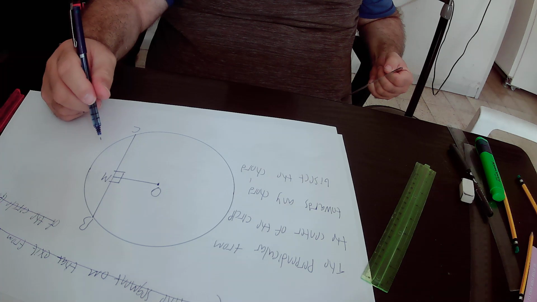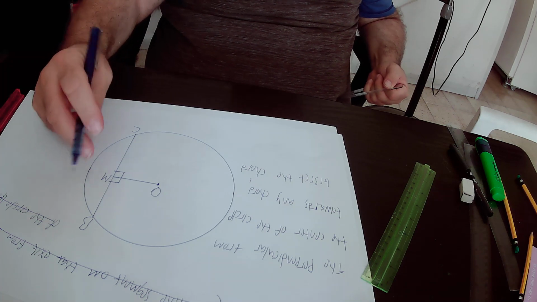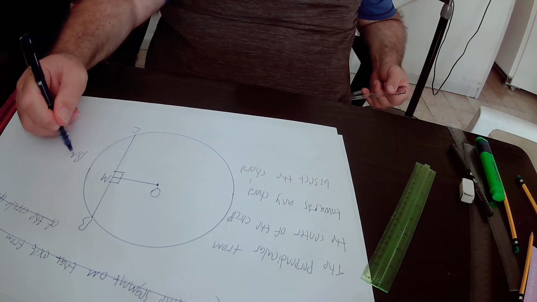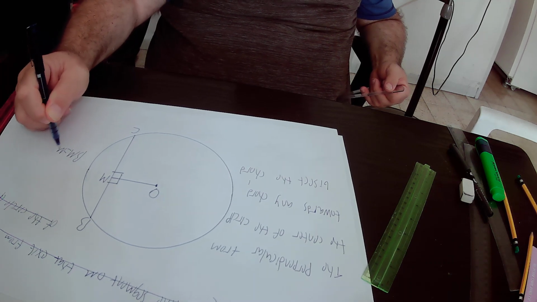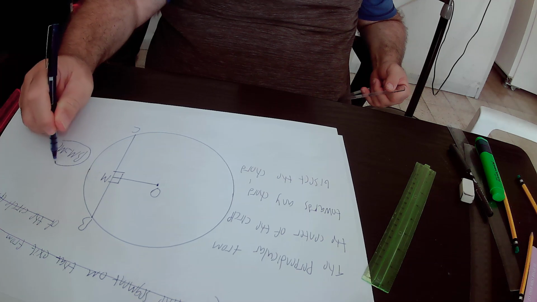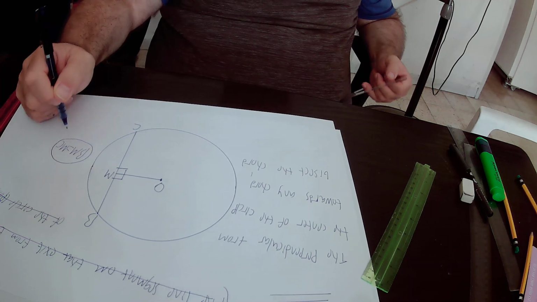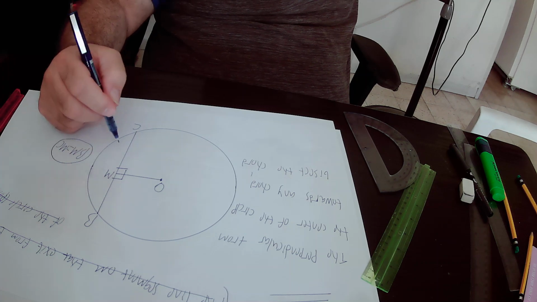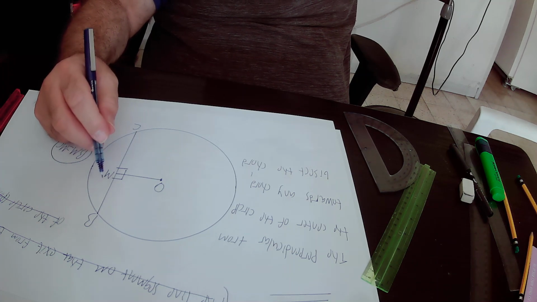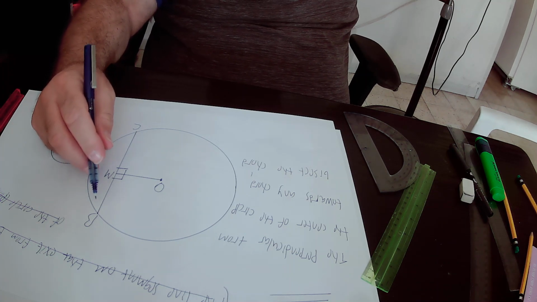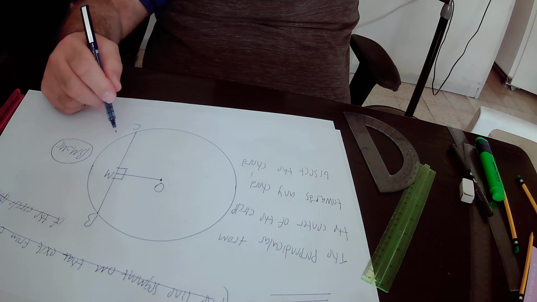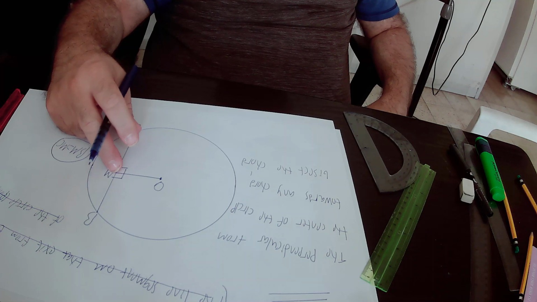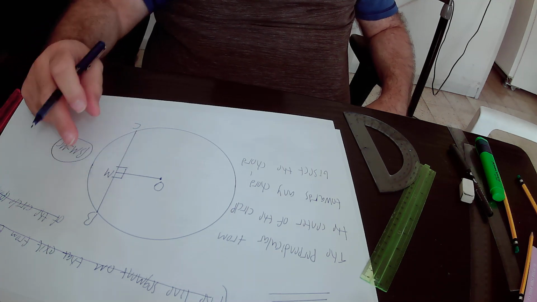That is to say, BM equals MC. Okay. It divides the chord BC into two halves. Each half equals the other. That is to say, BM equals MC. This is the first half, and this is the second half.